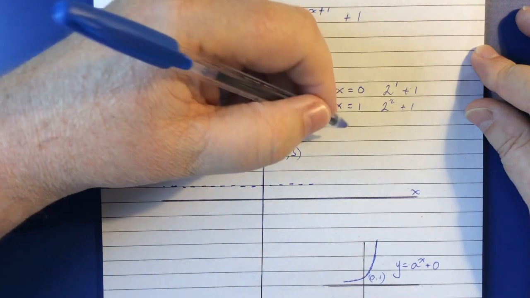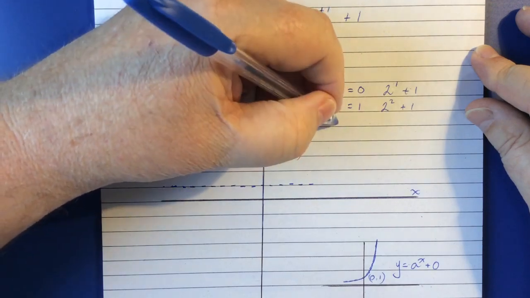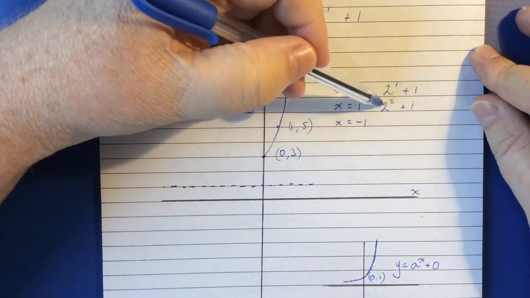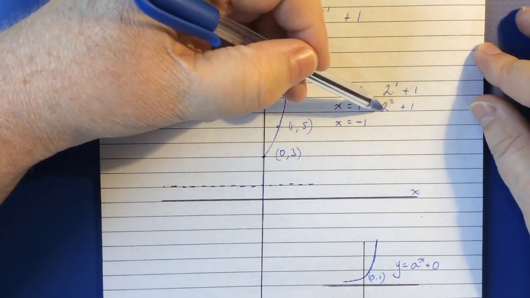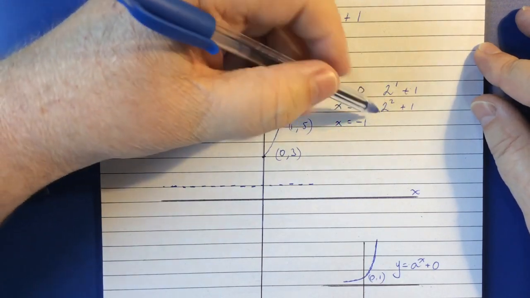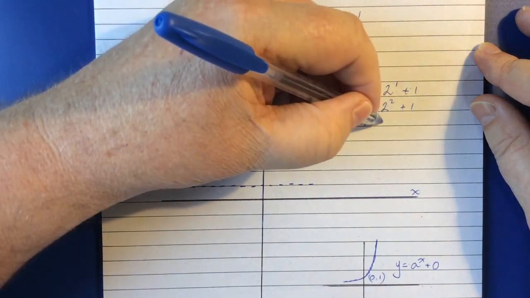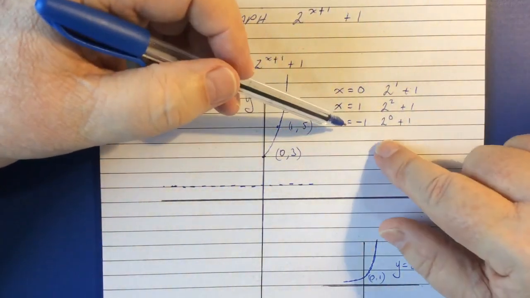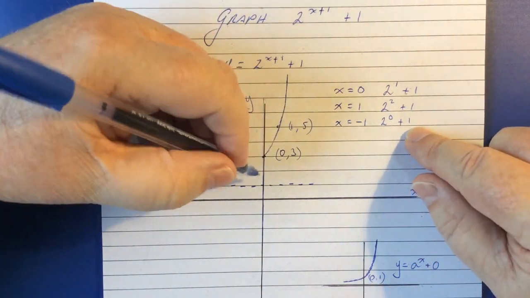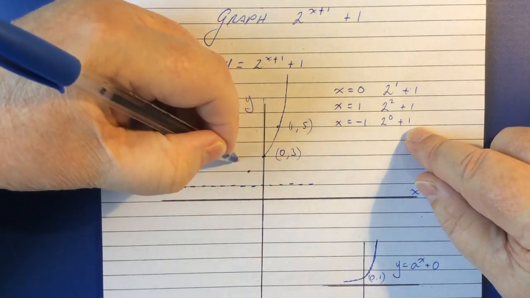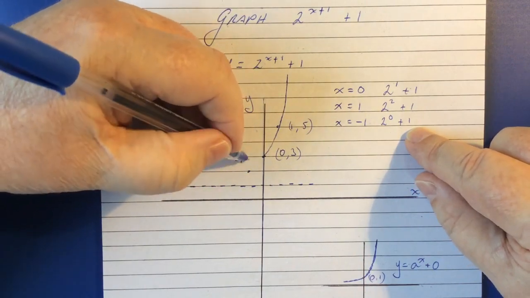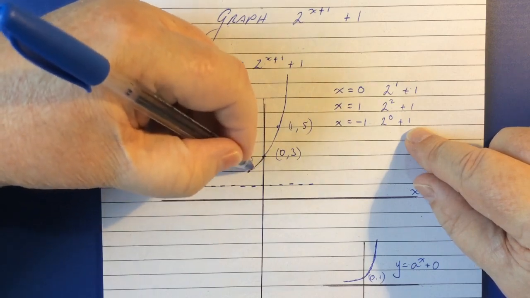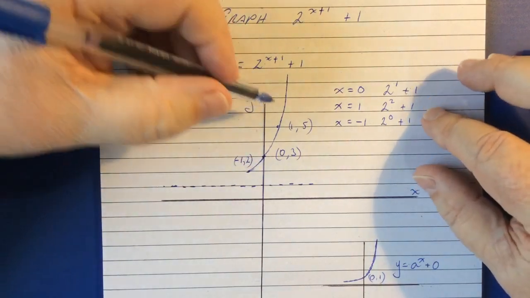So let's try x equals -1, and what we get is 2 to the power of 0 from that, because 1 minus 1 is 0, so that's 2 to the power of 0 plus 1. So 2 to the power of 0 is 1, 1 and 1 is 2. So we get (-1, 2) here. And this thing is proceeding according to plan.